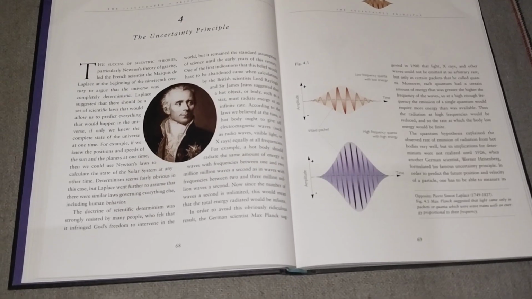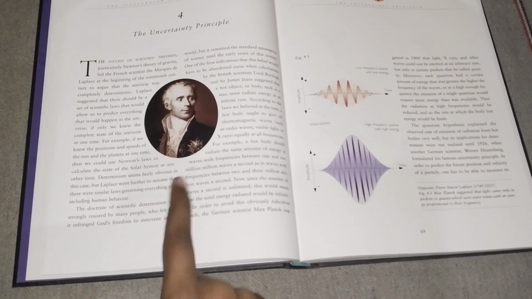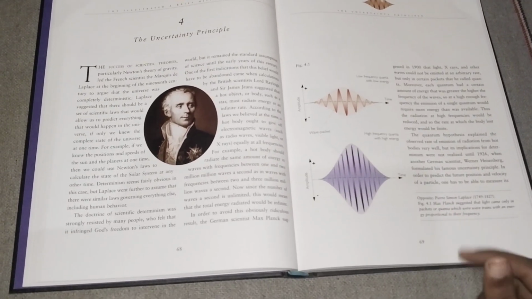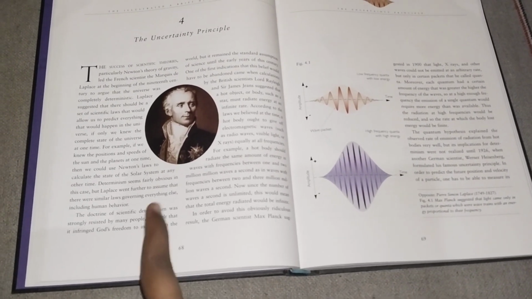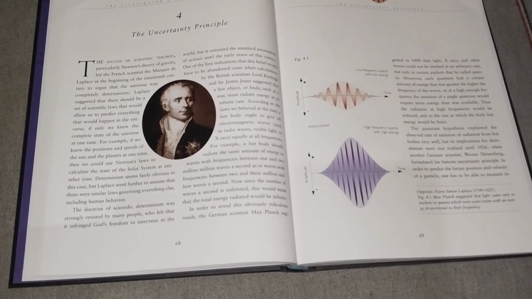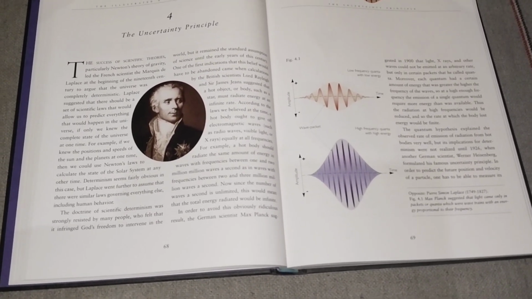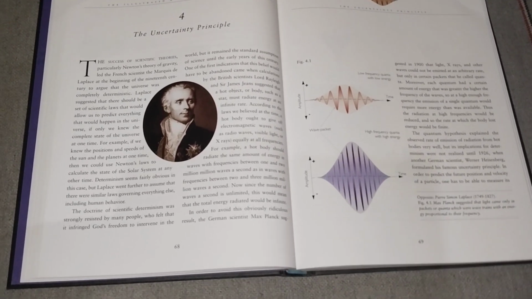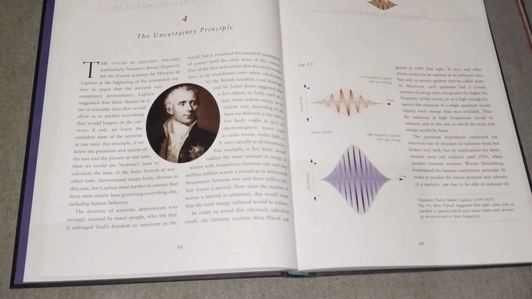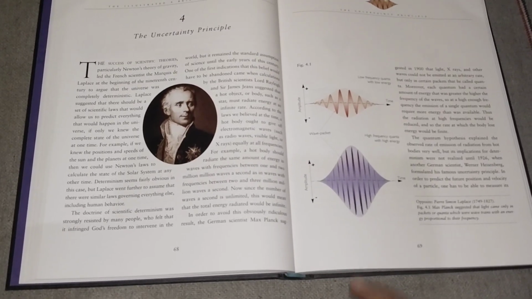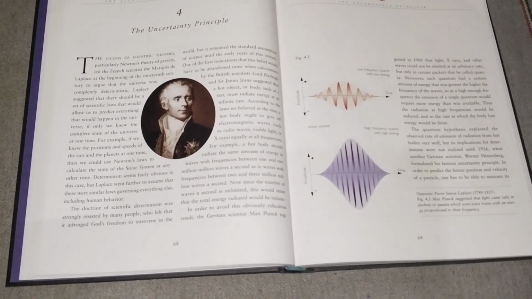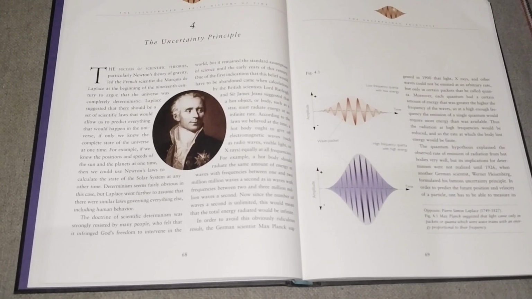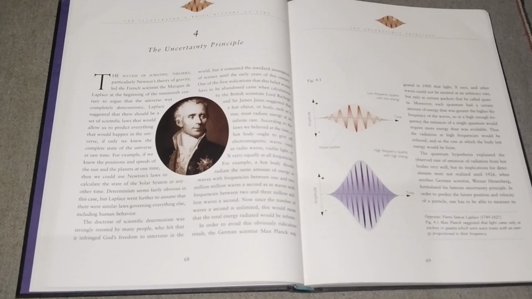And you can see it is the photograph of Marquis de Laplace, but here it is written as the photograph of Pierre Simon Laplace. Maybe both names are the same. So you can see it is the photograph related to the probabilistic determinism of the universe. You can see the wave packet diagrams, and here is the explanation. So all these things about quantum mechanics we are going to cover in this video.